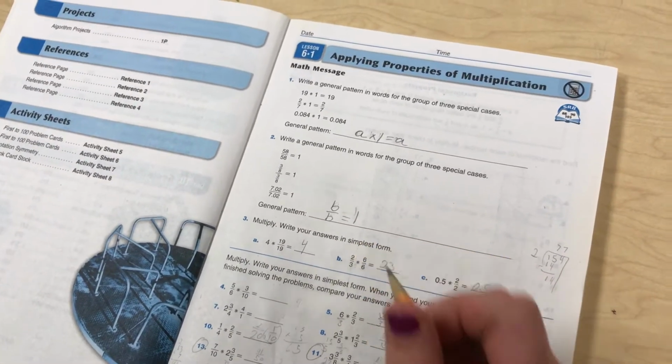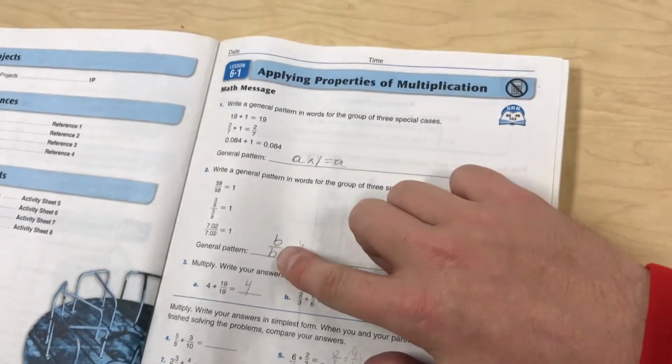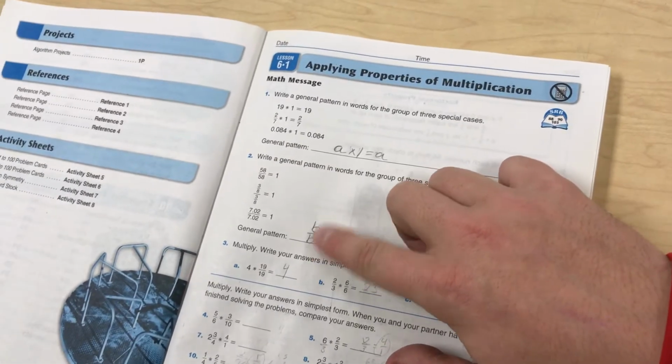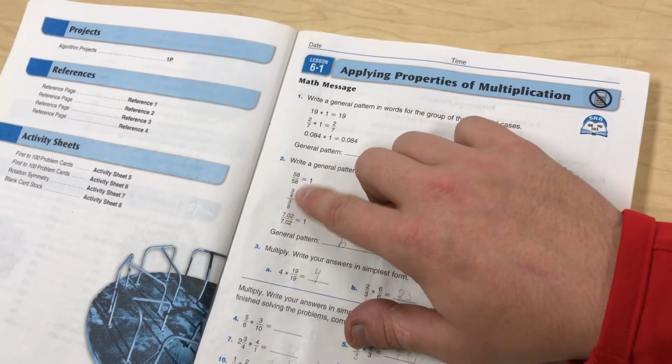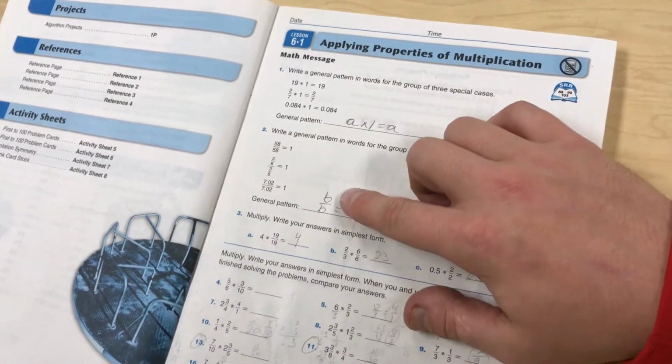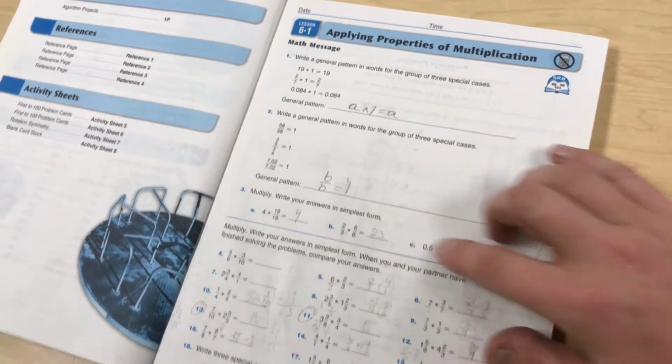That's good. Okay. Notice how Carissa put B over B. It's the same variable here, and they're the same numbers. So if you do any number on top and you do the same one on the bottom, it's always going to equal 1. Perfect.